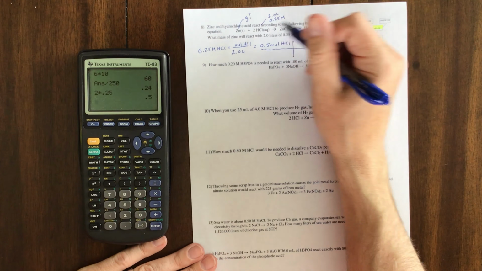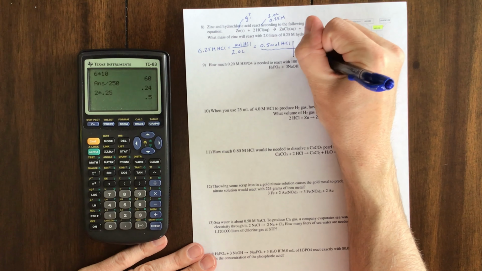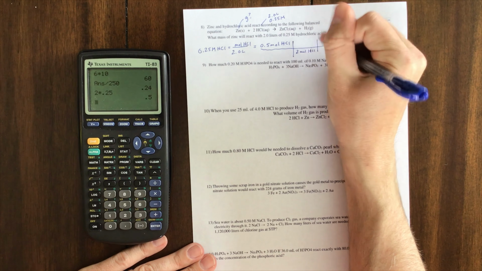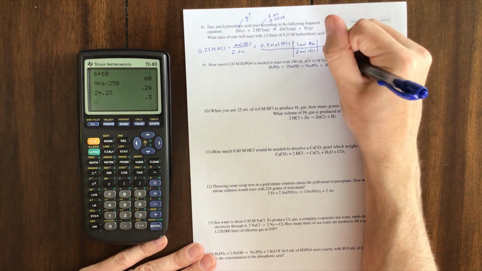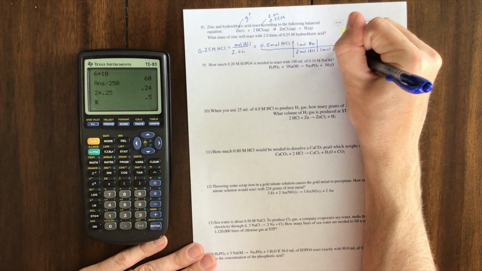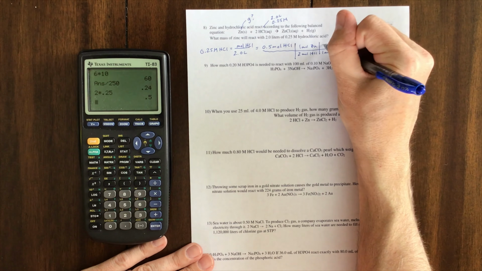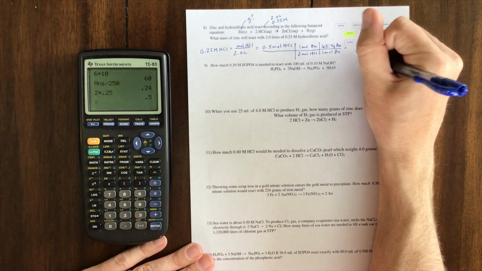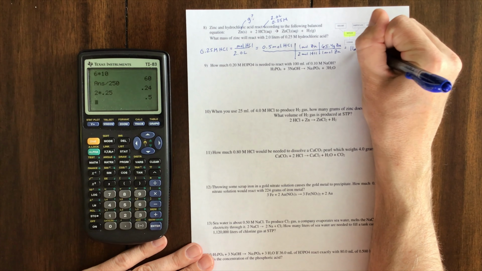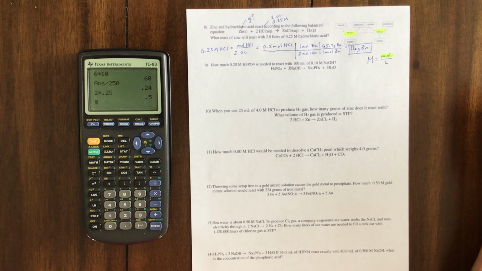Now I'm going to the mole ratio. So for every 2 of these, I have one of these. Then I bring the one down. If I were going to particles, I'd use Avogadro's number, but I'm going to grams. So I'm going to write 65.4 grams of zinc. And I get roughly 16 grams of zinc. Okay? All right, let's take a look at a different problem.